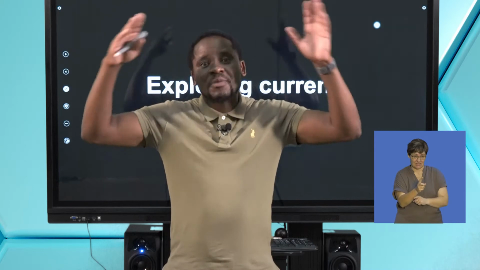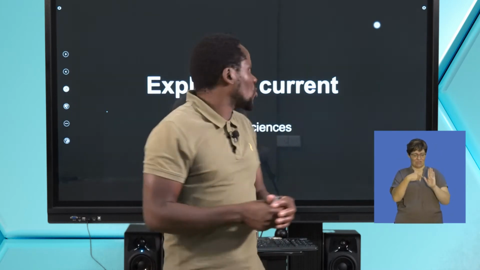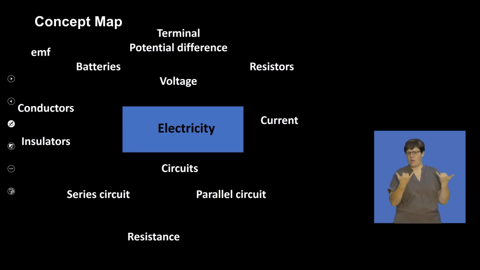So the transformation of energy takes place throughout the circuit. So our discussion on the nuts and bolts, or the detail around the idea of current, will be in the context of an electric circuit, right? So let's look at the overview in terms of where we are. Okay, so what do we know?